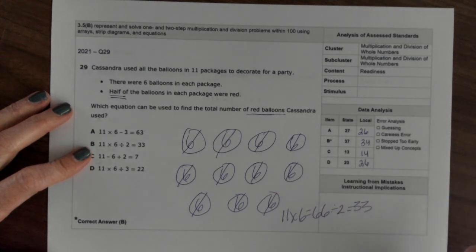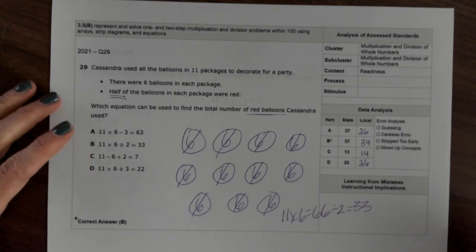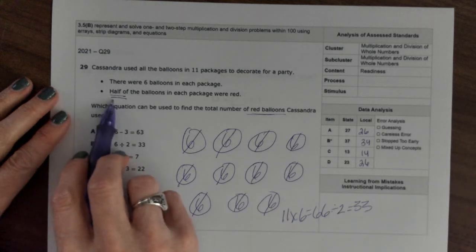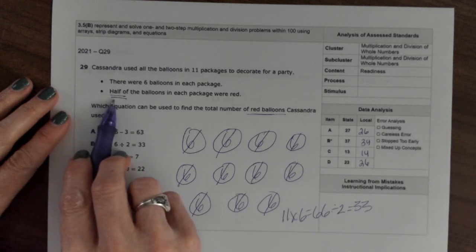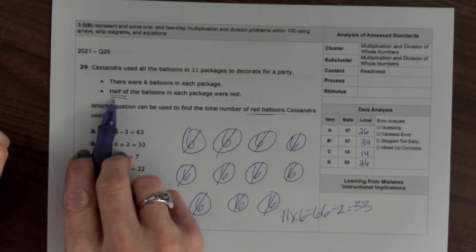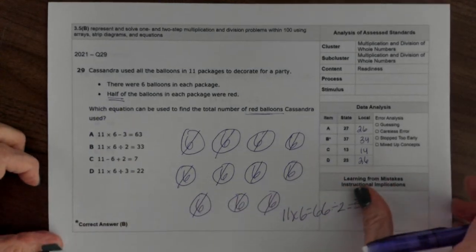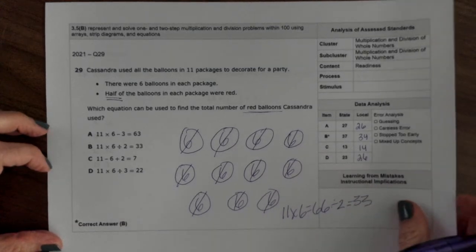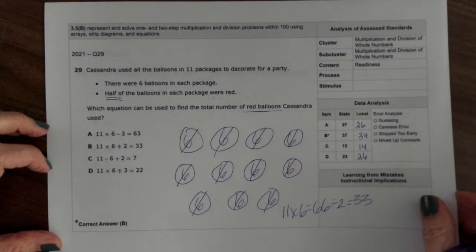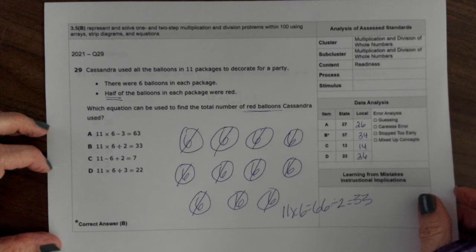So I have to give kids an opportunity to interact with these kinds of problems and make sure I'm putting this academic vocabulary in front of them and talk about what does that mean with math? What does it mean when I say half of something, right? So I think that's probably what got us on this one, and we probably need to just make sure we're putting that vocabulary in front of kids.